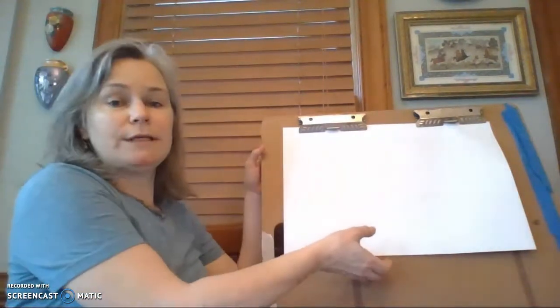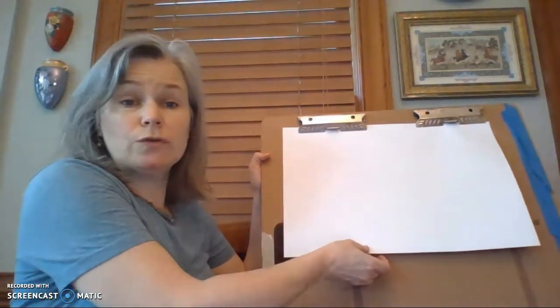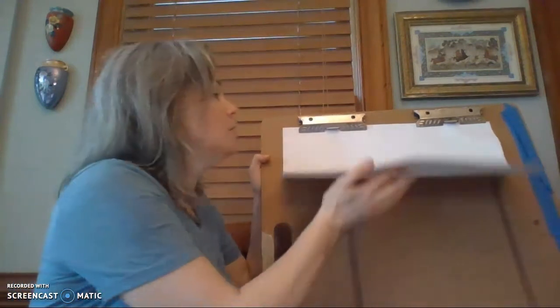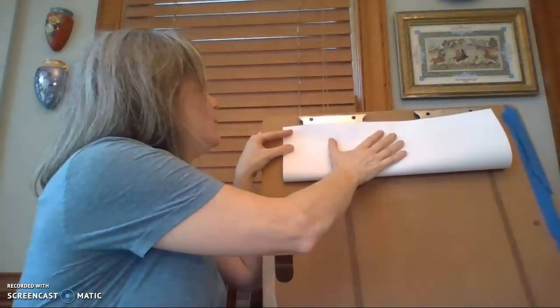And so let's get started. We're going to take that paper, and the first thing we're going to do is fold it in half, hot dog style. So I'm going to take my paper and fold it in half this way.